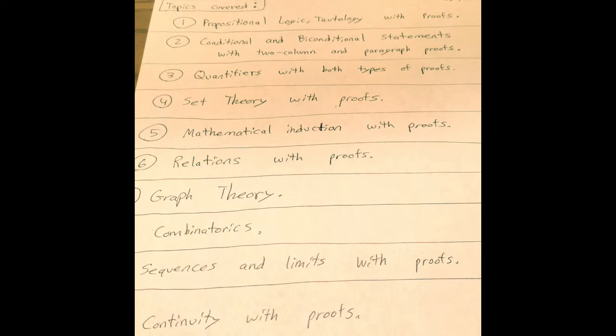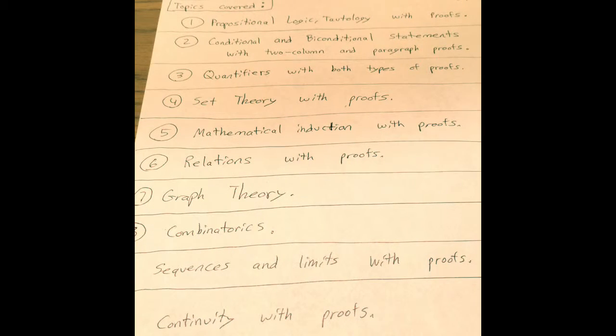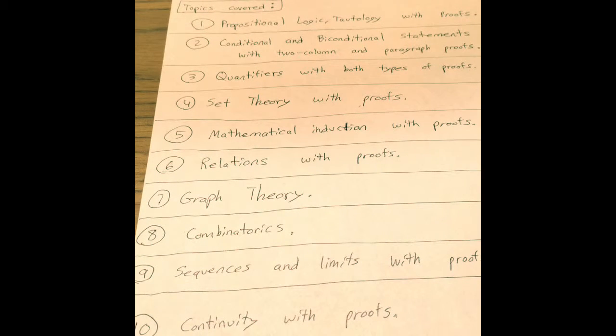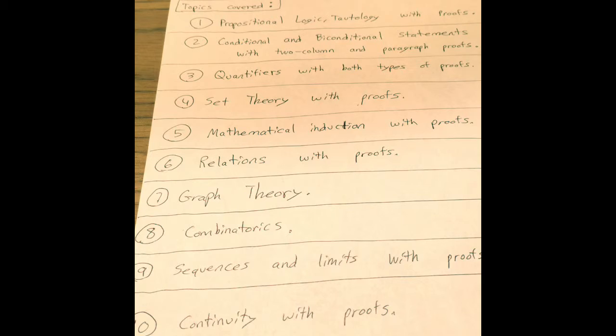things using induction. Then we'll go into relations, and especially equivalence relations, which pop up in several more advanced areas of mathematics, such as abstract algebra. After that, we'll take a detour and go into graph theory and combinatorics, which we won't prove any results in, but I just think they're interesting areas to learn when you're learning mathematics.